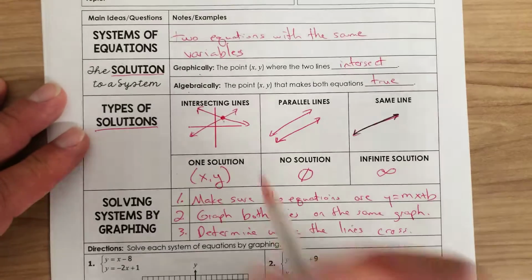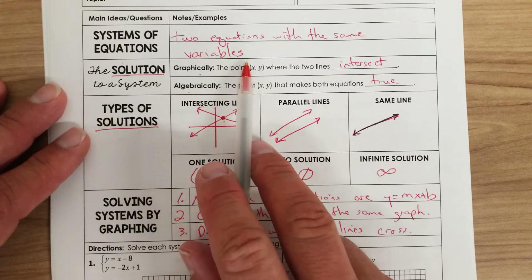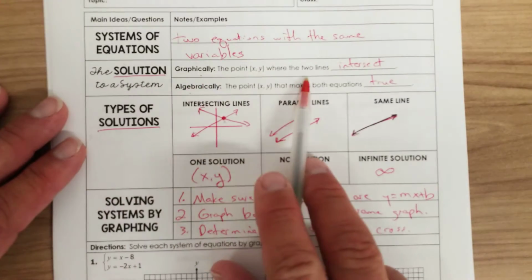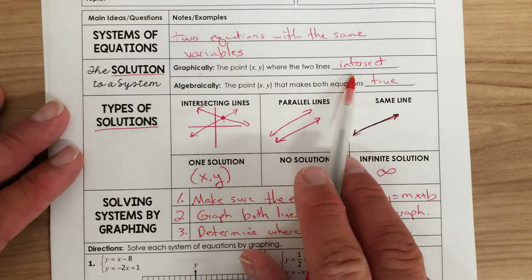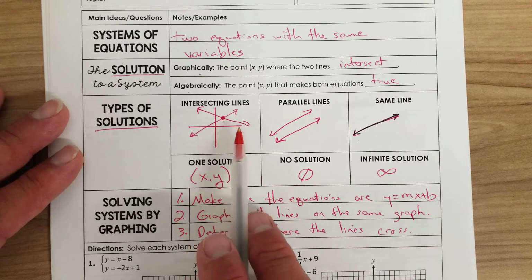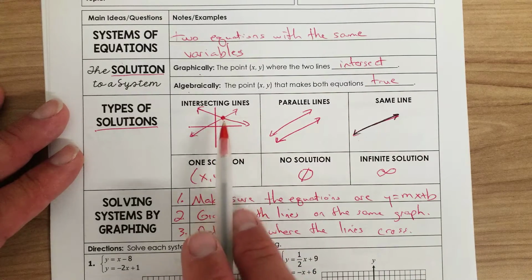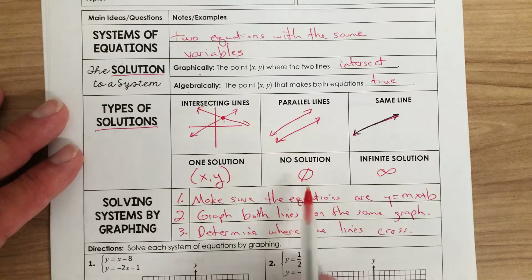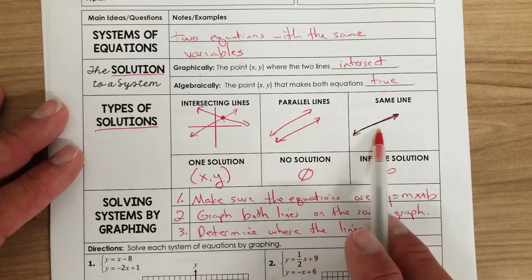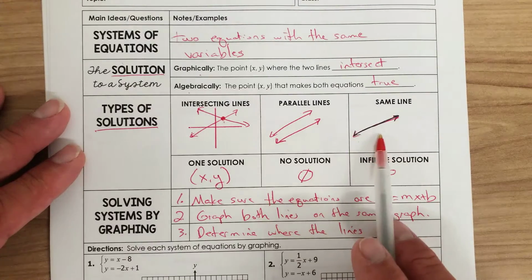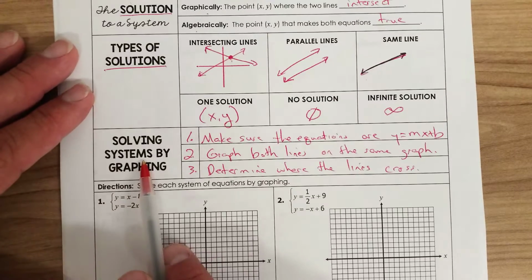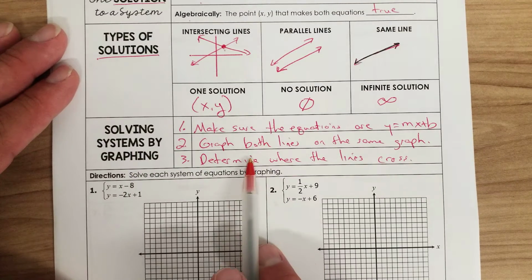So a system of equations, two equations with the same variables. Graphically, if we're trying to find the solution on a graph, we want to see where the two lines intersect. If the two lines intersect, then there's one solution, and it's that ordered pair wherever they cross at. If the two lines are parallel and they do not intersect, then there is no solution. If they are the same line and they share every point, then there's infinitely many solutions. To solve systems by graphing, make sure they're in slope-intercept form, graph both lines on the same graph, and then determine where they cross at.